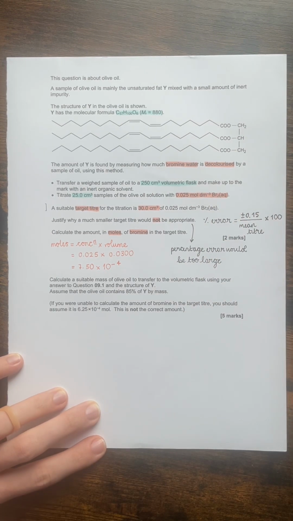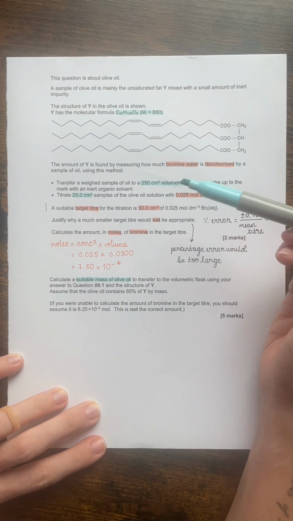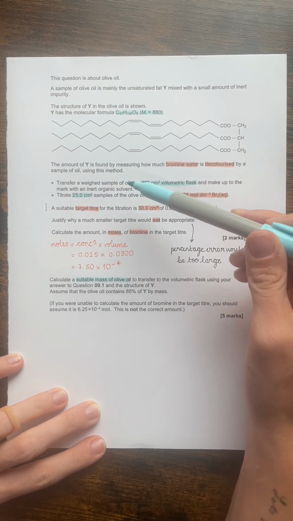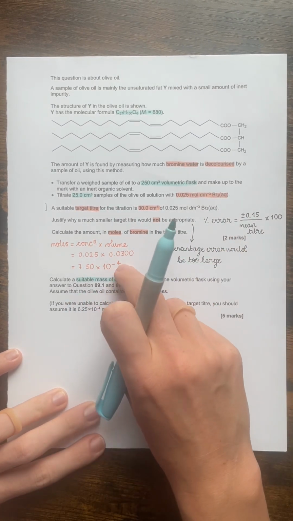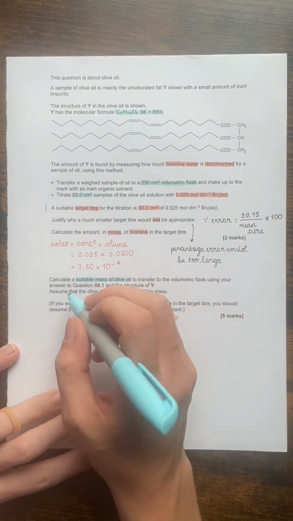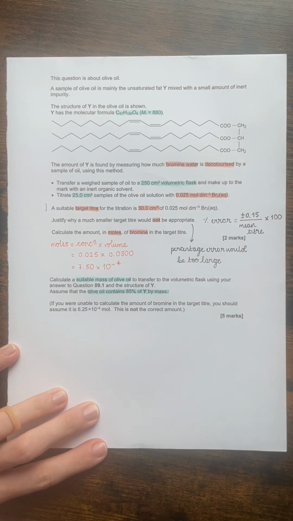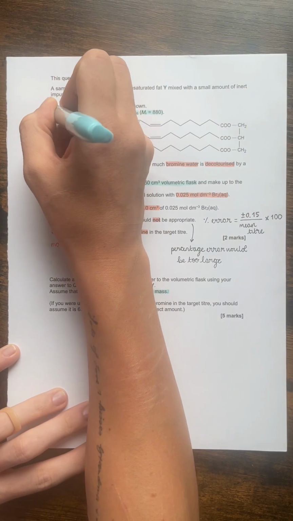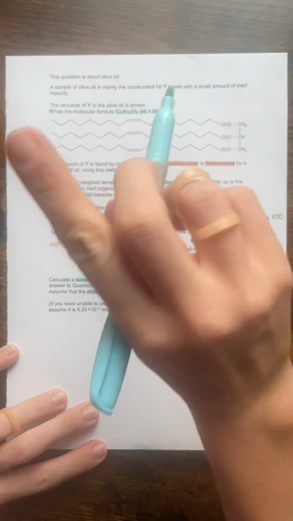Okay, now on to the potentially tricky part. So we have to calculate a suitable mass of olive oil that we want to transfer into the volumetric flask up here. So the weighed sample of oil, we've got to work out what that is. We've got to use our answer to question 9.1, which is the moles of the bromine. And we are also told to assume that the olive oil contains 85% of Y by mass. So another thing to get your head around here is the difference between the olive oil and Y. So Y is a component of the olive oil along with the inert impurity. So we'll come back to that.